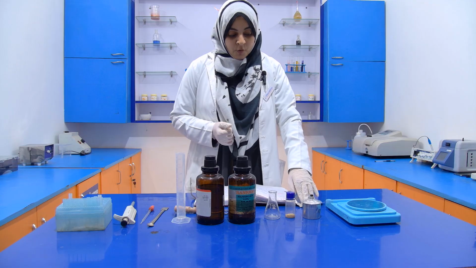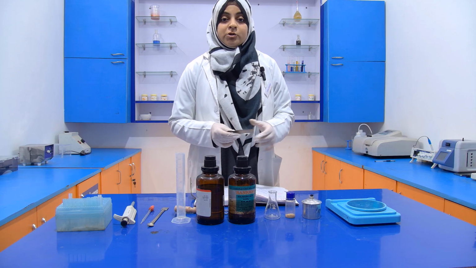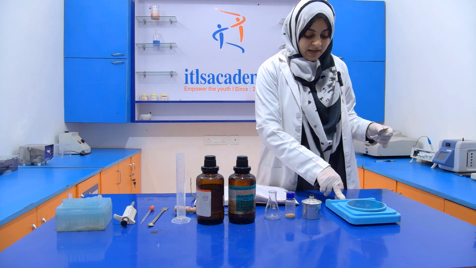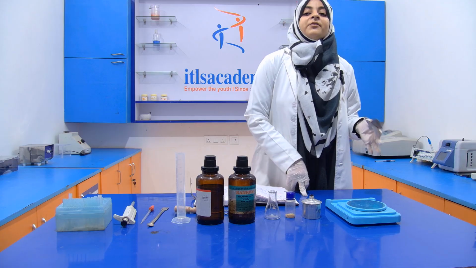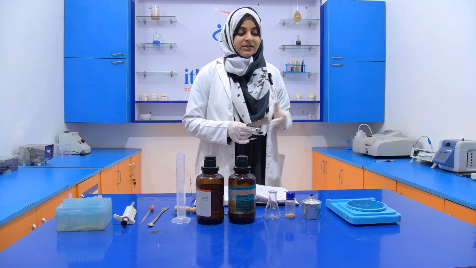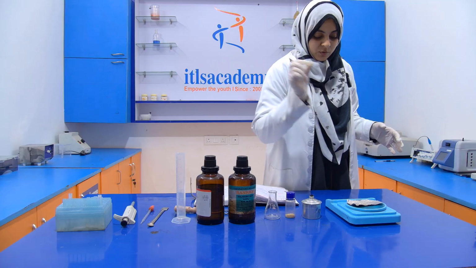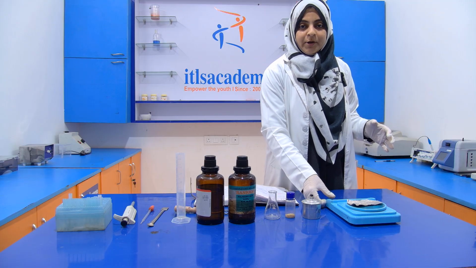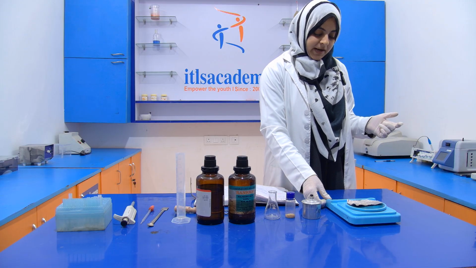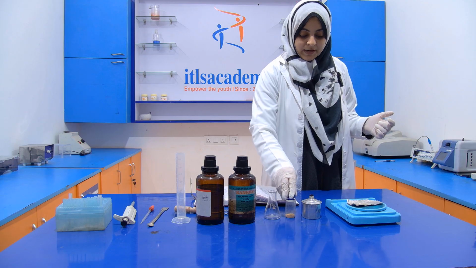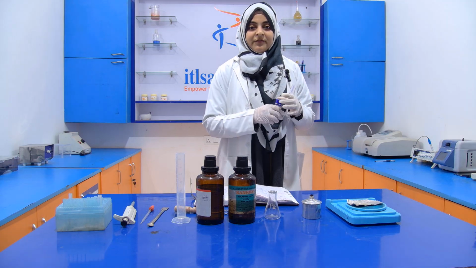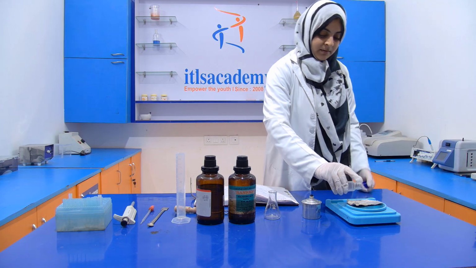What we have to do, we have to take 0.5 gram of asafoetida, and the weight will be taken with the help of this weighing balance. Now, put that aluminum foil onto the weighing balance, and don't forget to tare the weight of the aluminum foil. Now, add 0.5 gram of asafoetida into it.